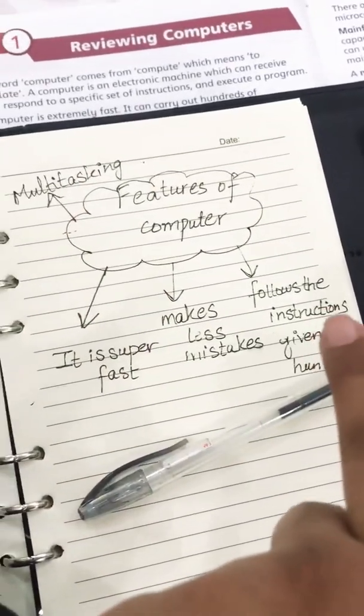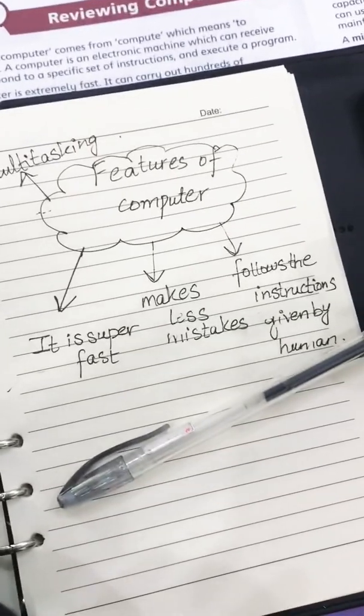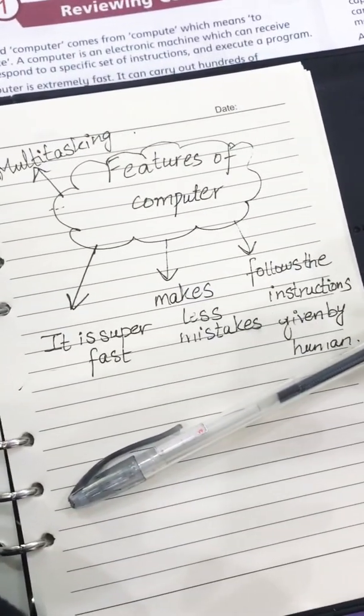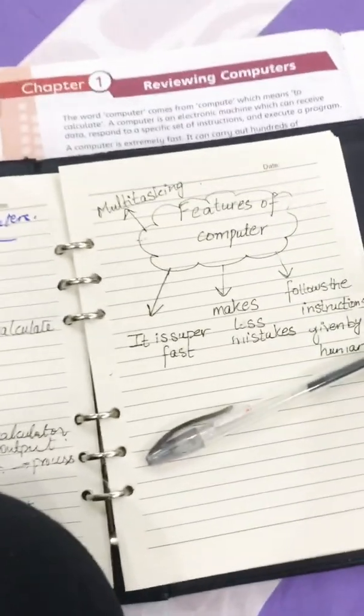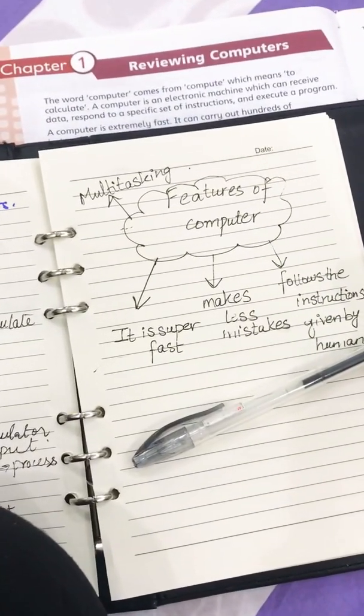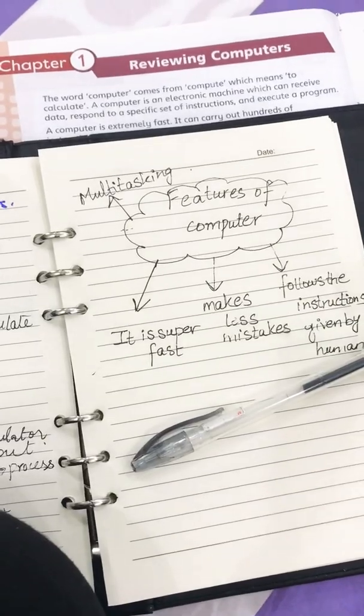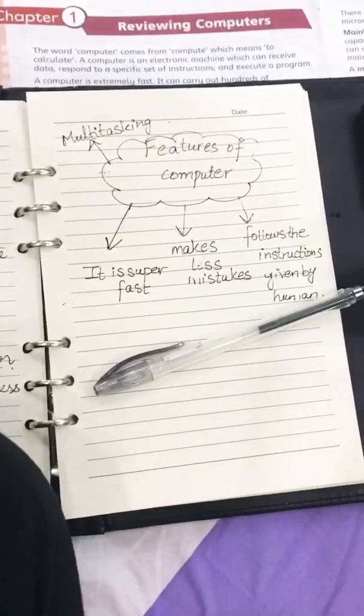As it is a man-made device, it is invented by man, it is invented by scientists, humans, but it only follows the instruction given by the human. It does not have its own brain. It only follows the instruction we give as an input, and it is multitasking. It can do a lot of things in seconds.